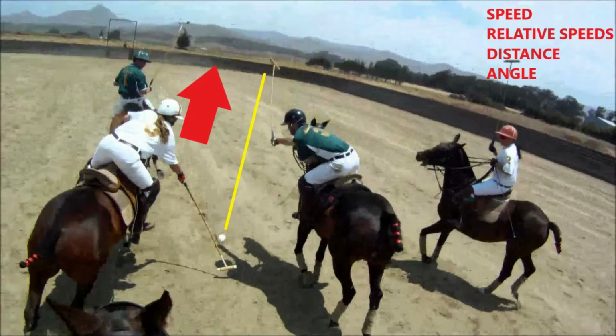The angle at which the opposing player wants to enter your right of way is very important. The slighter the angle, the more of a chance of it not being a foul. The greater the angle, the more danger, the more risk of collision, the more of a chance of it being a foul. Okay, so stay with me so far.